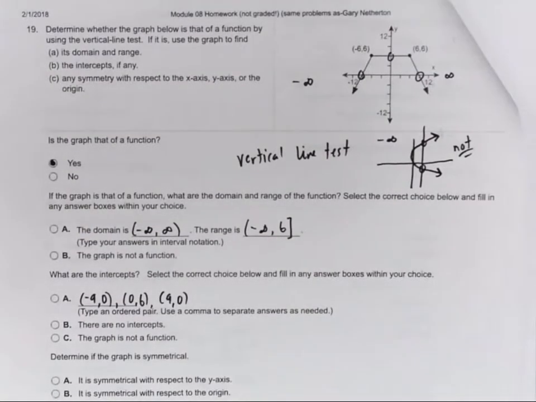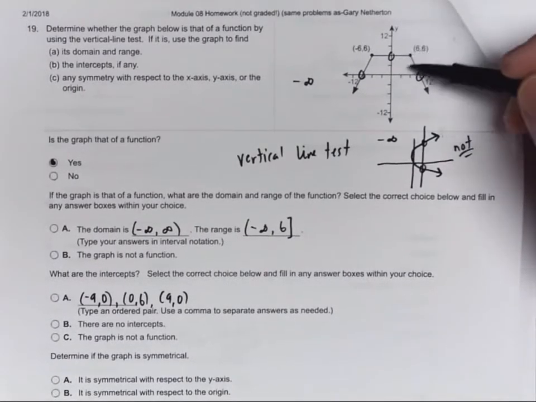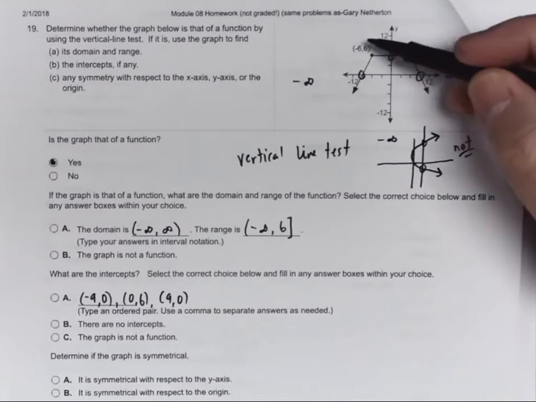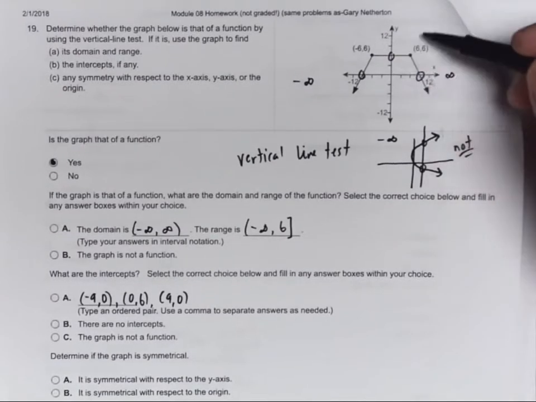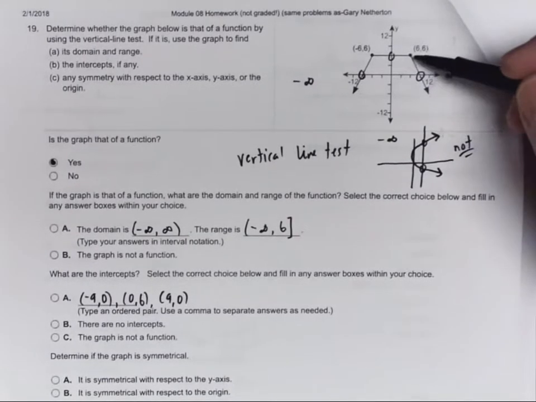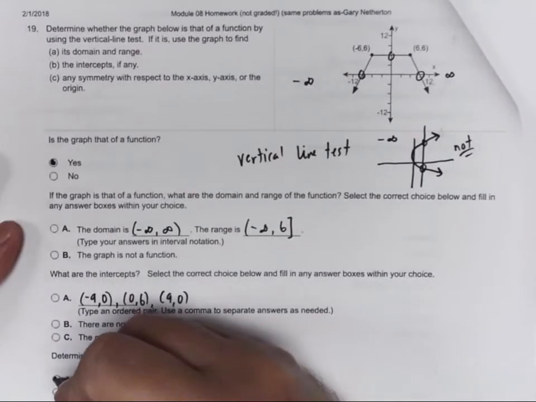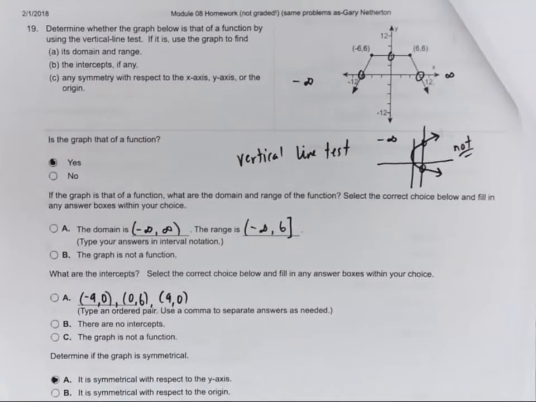No. Another way to think of this is like a mirror image. In other words, like this over here is the real and this is like the mirror. Does this look just like this? Yes, it does. So it looks to me like this is symmetrical with respect to the y-axis. And that's that problem. Not very difficult, hopefully.